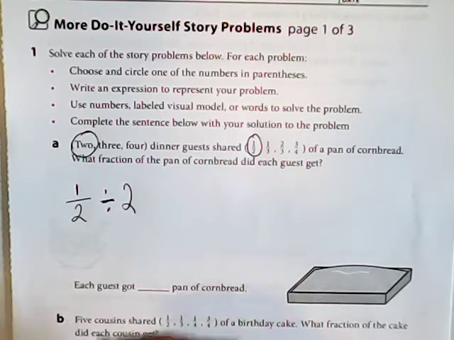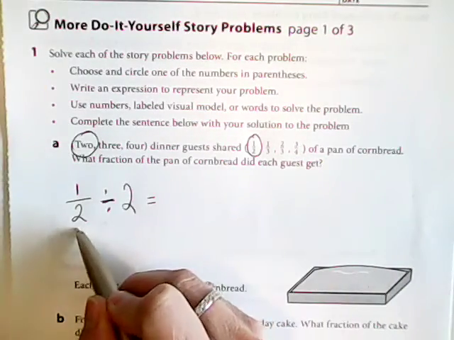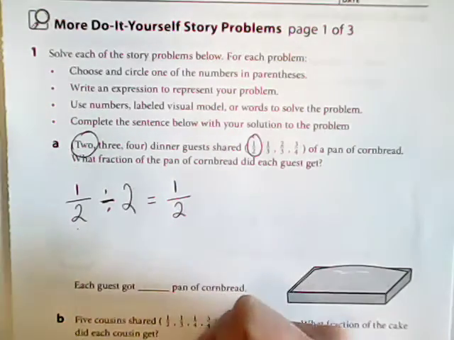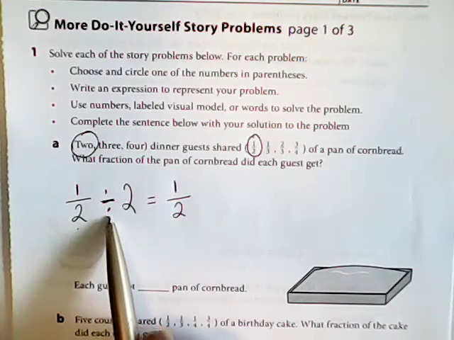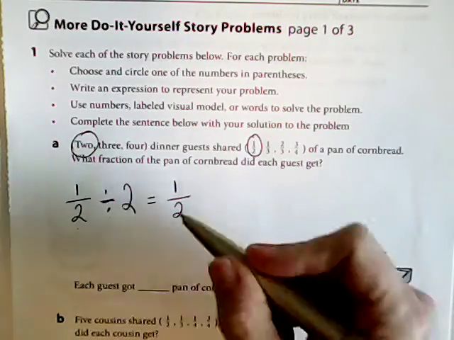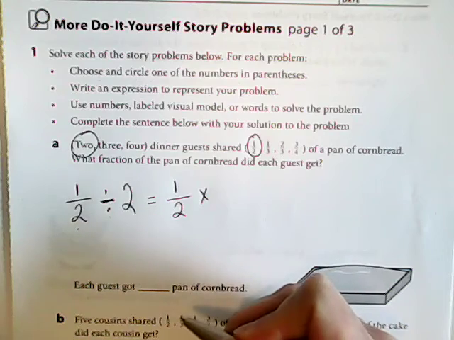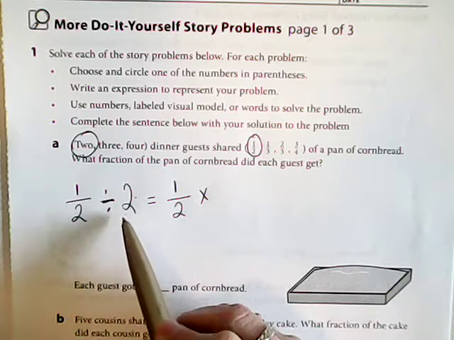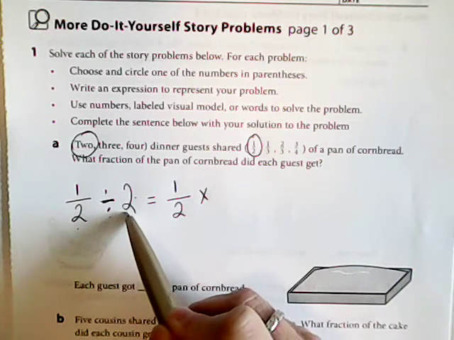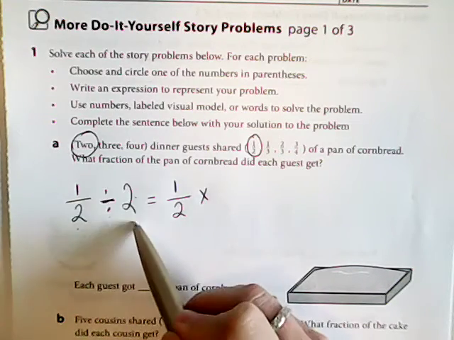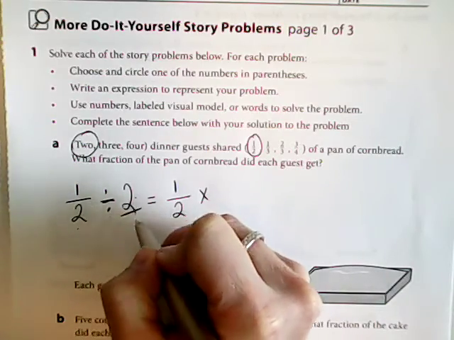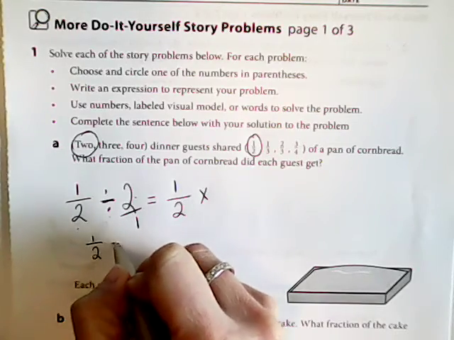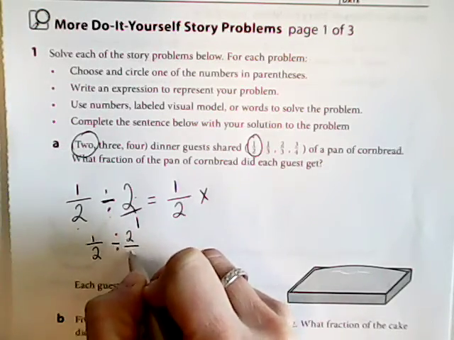As we had seen before, what we need to do is keep this first fraction the same. So we keep that as 1/2. Then we change the division symbol into a multiplication symbol. And then we have to flip or get the reciprocal of the second number. So it's a whole number, so I need to put a 1 underneath it, so that it's now 1/2 divided by 2 over 1.